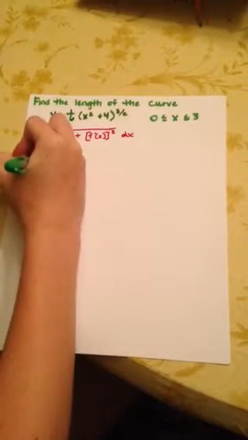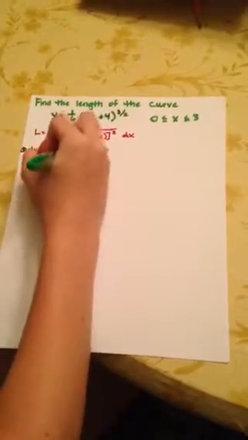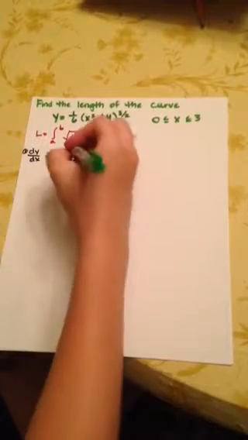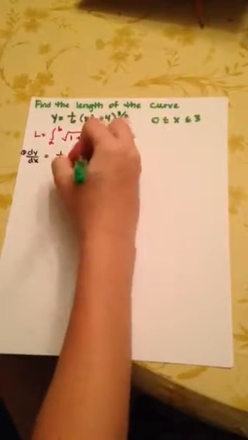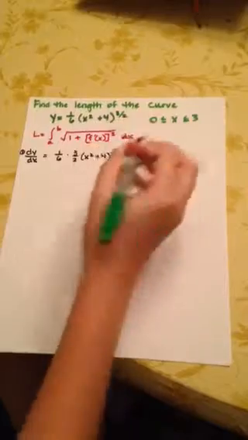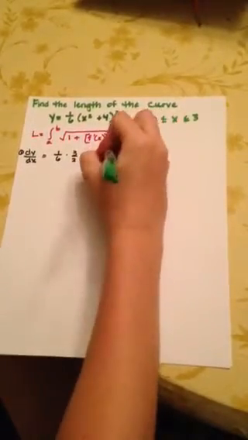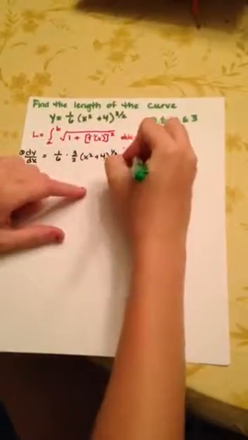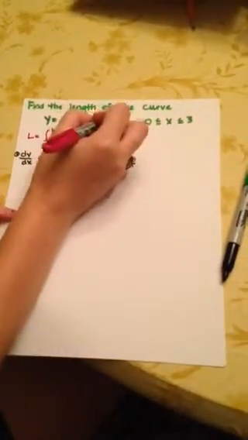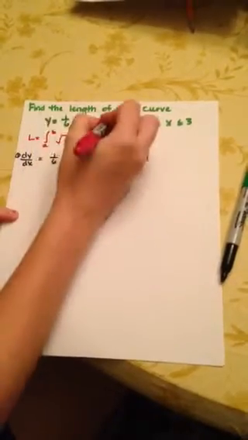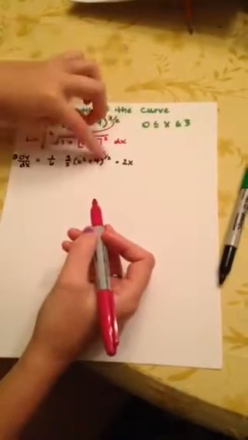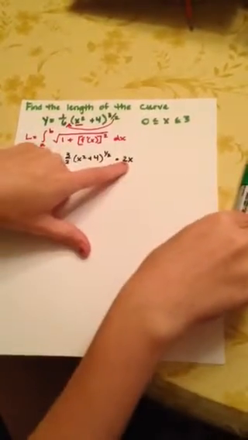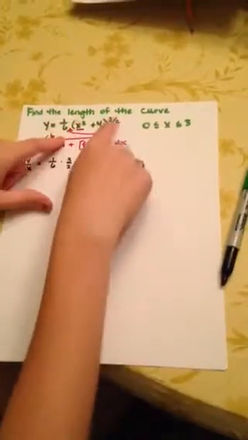Let's do dy over dx equals 1/6, because it's a constant, times the derivative of this first part, which is 3/2 times (x squared plus 4) to the 3/2 minus 1, which is 1/2. And then for the chain rule, we multiply by 2x. So the 3/2 came into the front, and then you subtract 1, which is 1/2. Then we took the derivative of the inside because of the chain rule, so that's where our 2x came from.